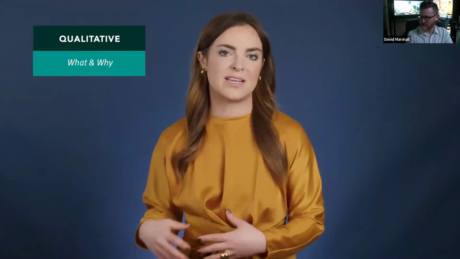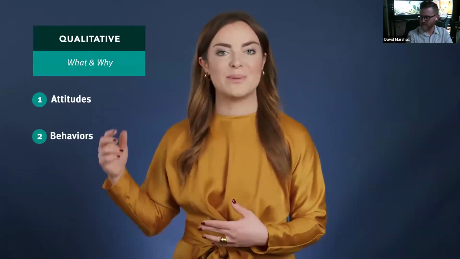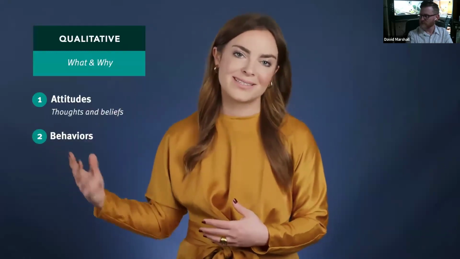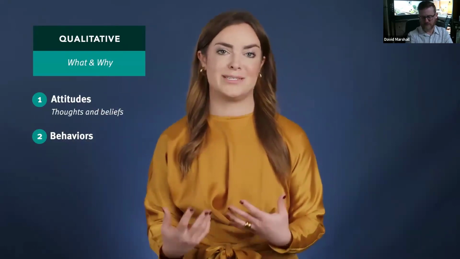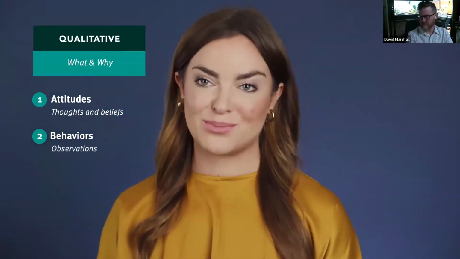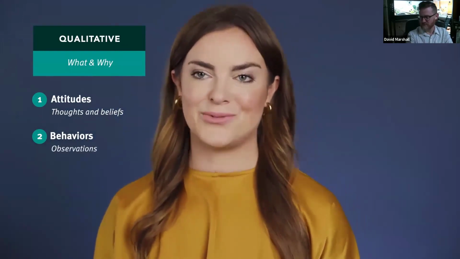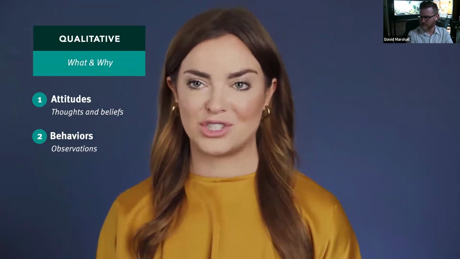Qualitative research helps us understand both attitudes and behaviors. Attitudes being people's thoughts and beliefs. This is usually gathered from user interviews, focus groups, and diary studies. Behaviors being observations about people's approaches to tasks, collected through ethnographic approaches like contextual inquiry and direct observation.